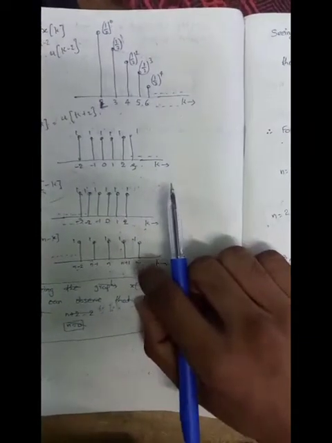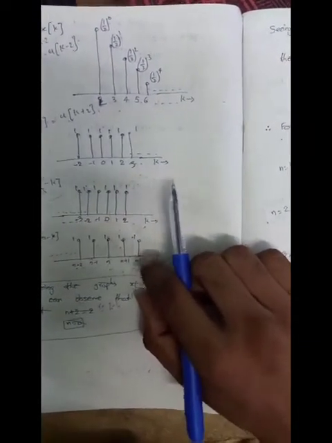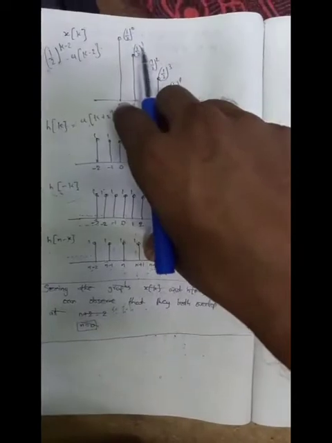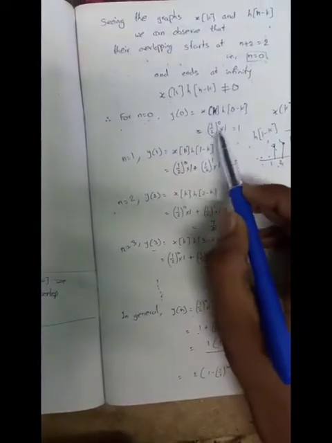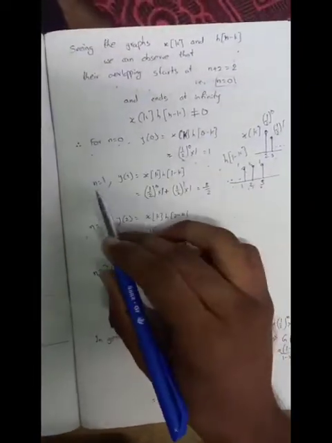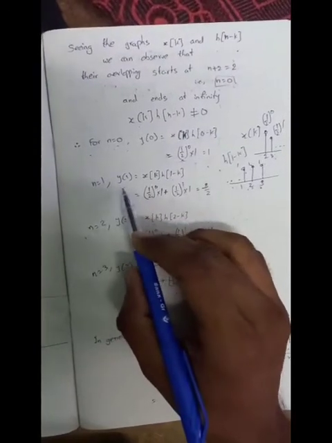The value of h of n minus k at 2 is 1, and the value of x of k at 2 is 1 by 2 whole power 0. We have to multiply both of them, and we will get 1 by 2 whole power 0 into 1, which is equal to 1.